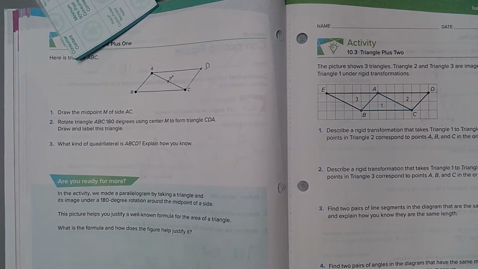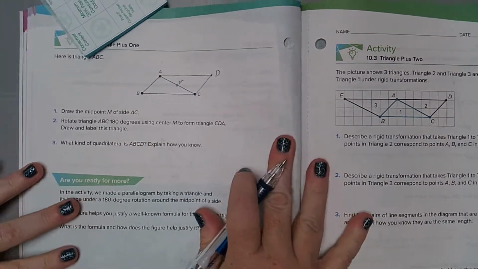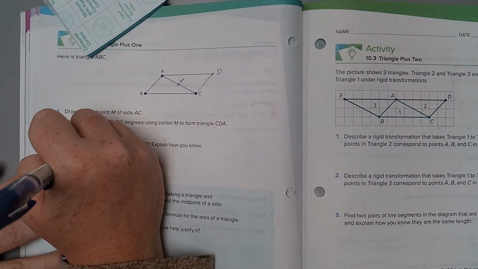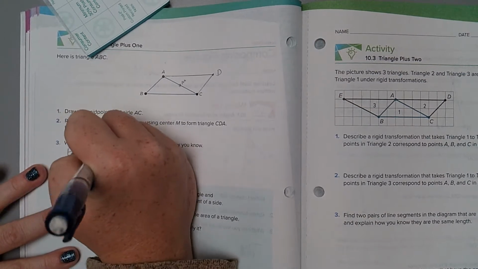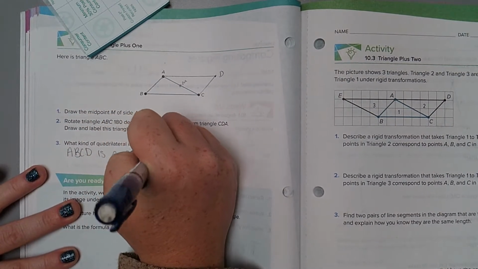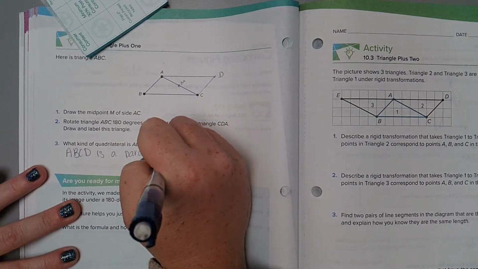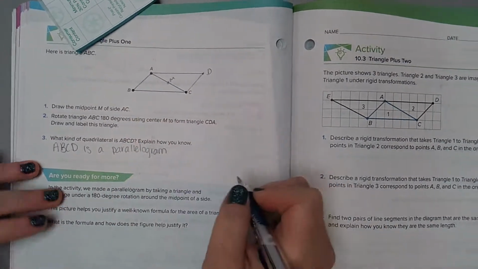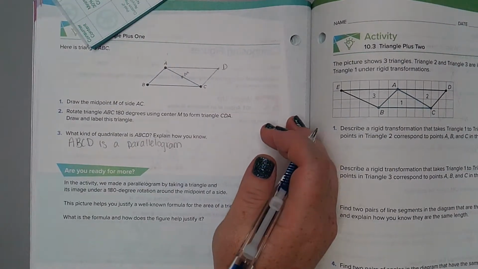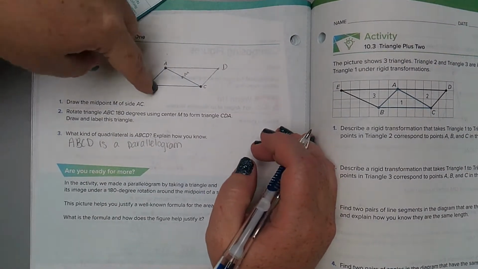Question 3, what kind of quadrilateral is ABCD? Well, this is a parallelogram. A parallelogram is made up of two identical triangles.